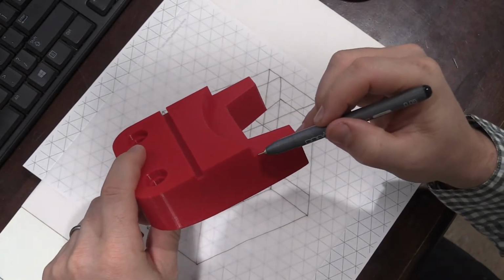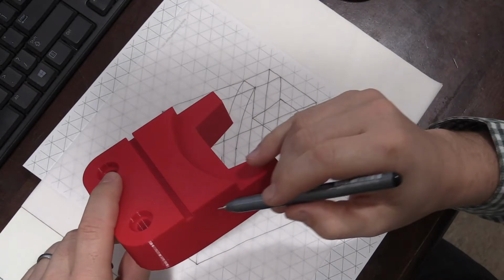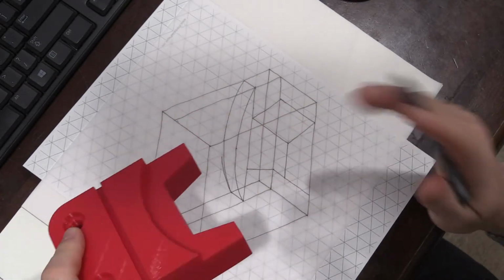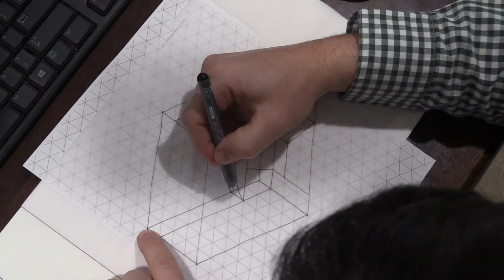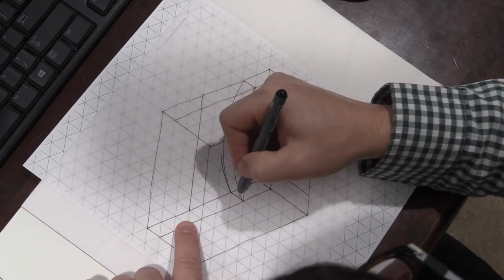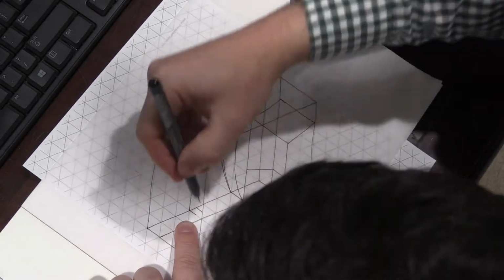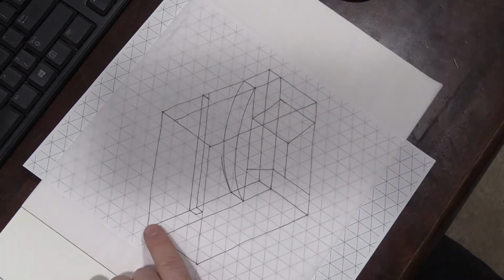The next feature I'm going to look at is about half the thickness of the first step down, so I'll be coming down halfway and creating a groove that goes all the way across. So locate where that is, come down halfway, and go all the way across.